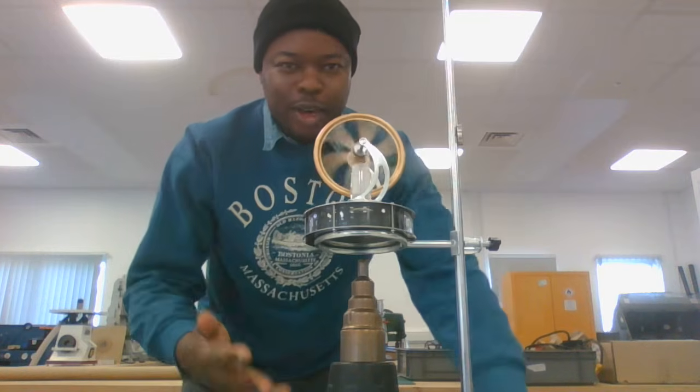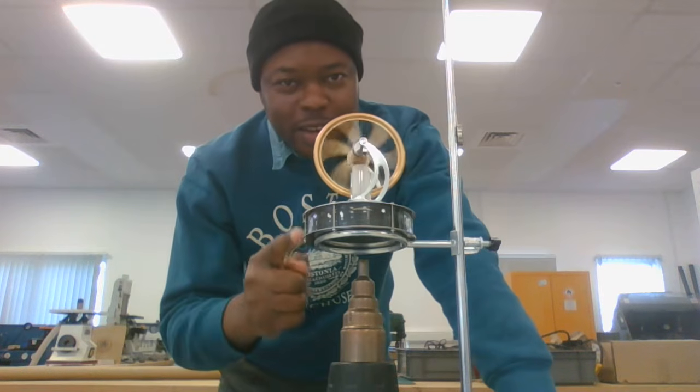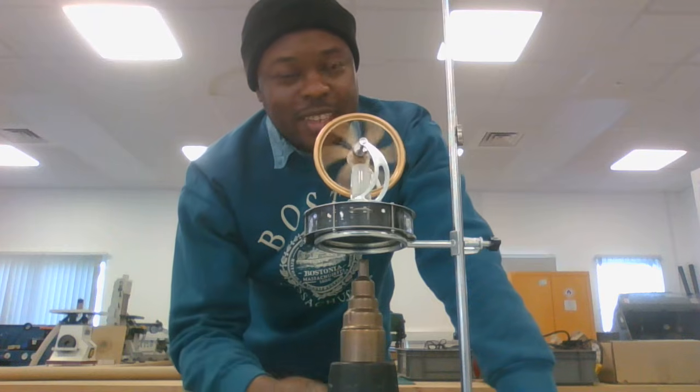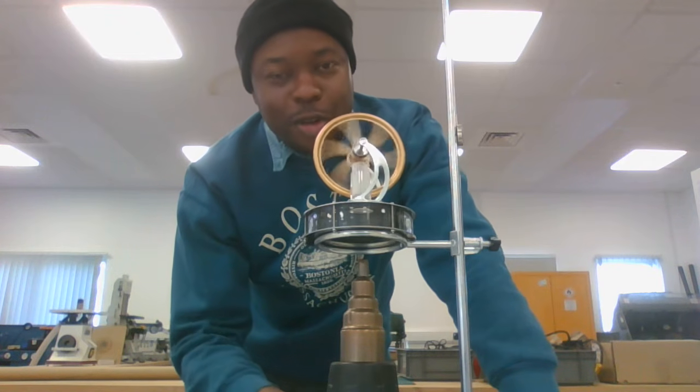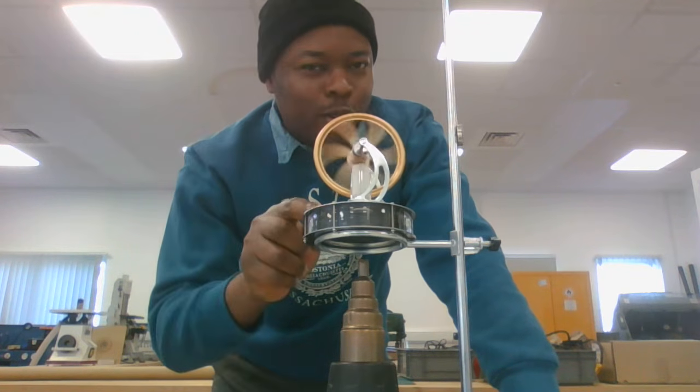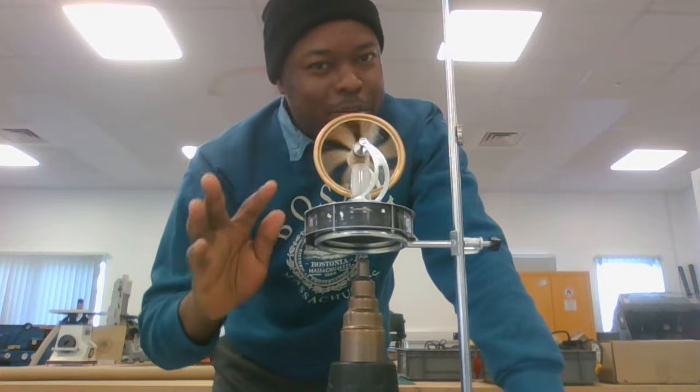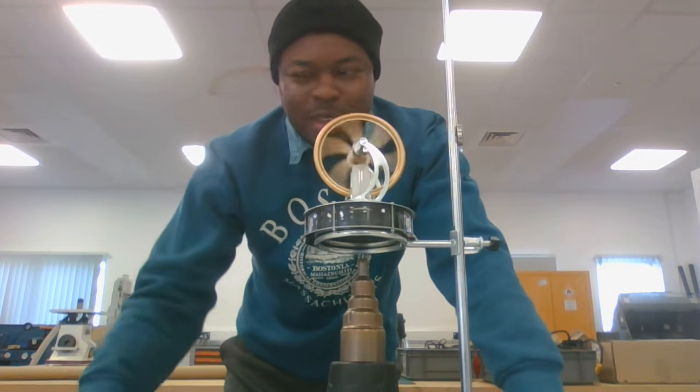So you can observe the speed of the wheel at a hot temperature of 100 degrees Celsius and a cold temperature of normal ambient conditions.